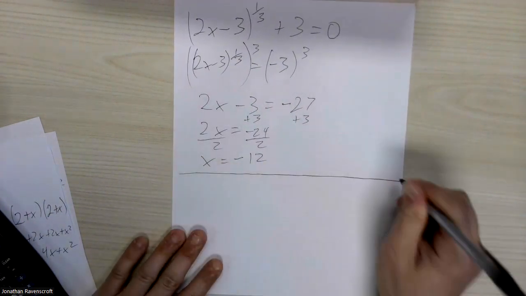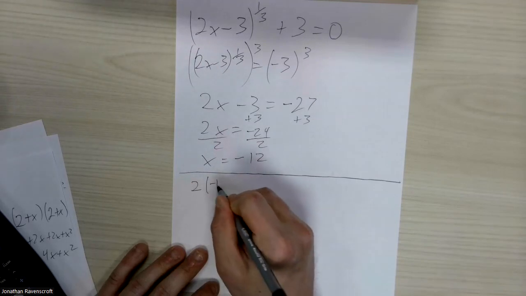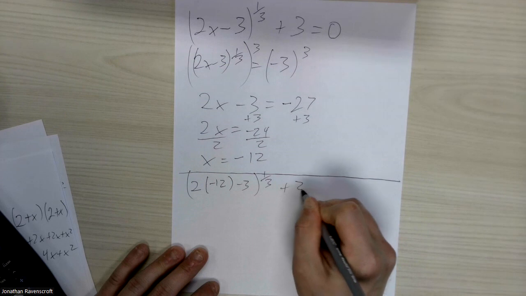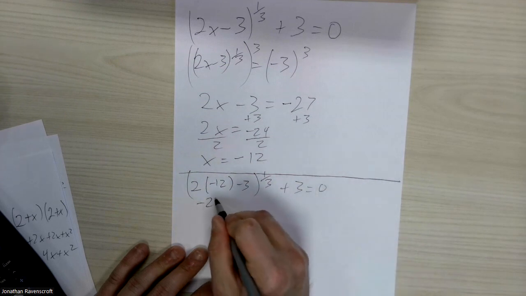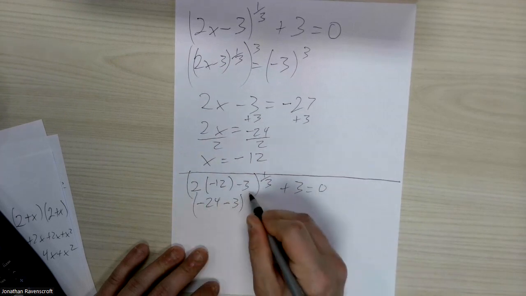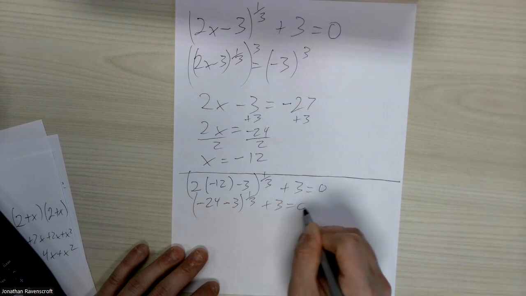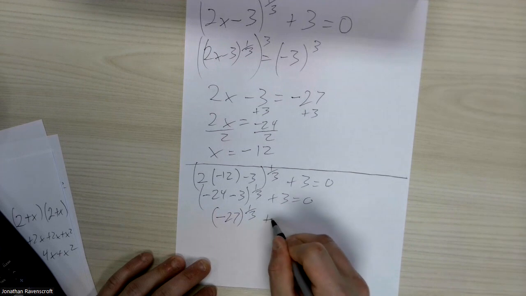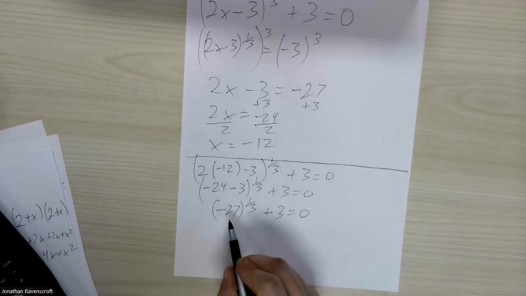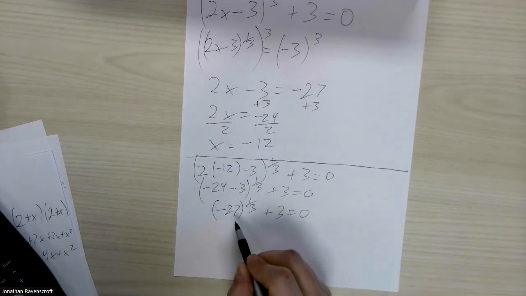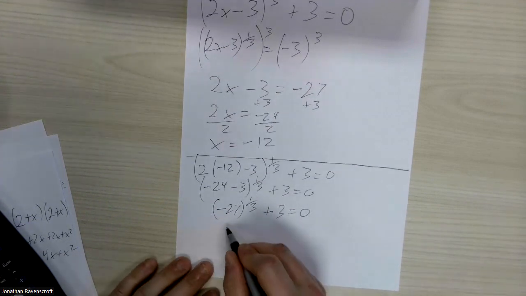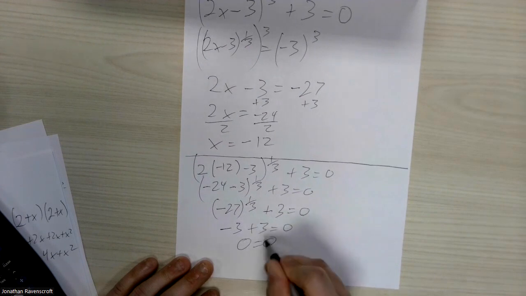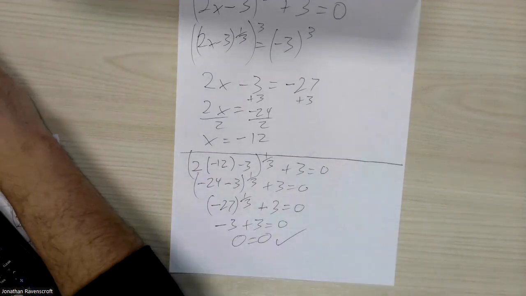If you don't trust me, we can plug it in. 2 times negative 12 minus 3 to the 1/3 plus 3 equals 0. Negative 24 minus 3. Negative 27 to the 1/3 plus 3 equals 0. Cube root of negative 27 is negative 3 times negative 3 times negative 3, which is negative 3. And 0 equals 0, so it does work in this case.